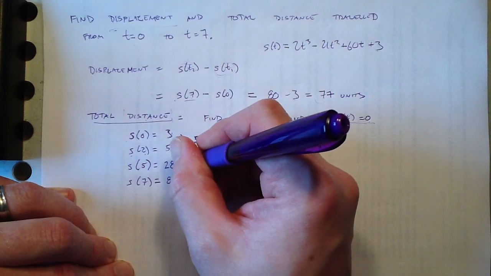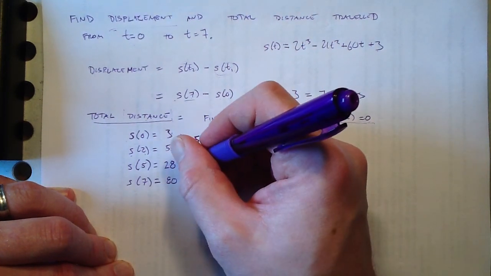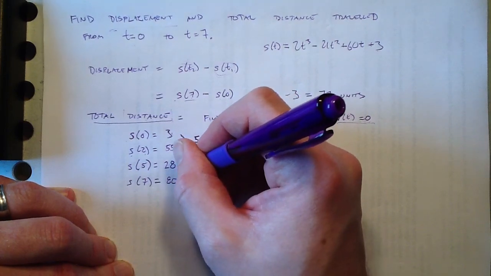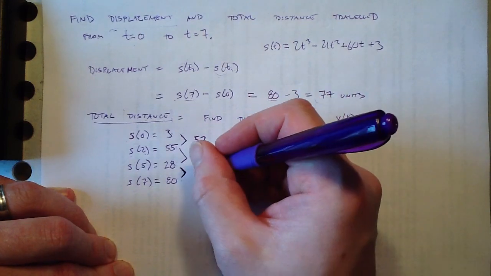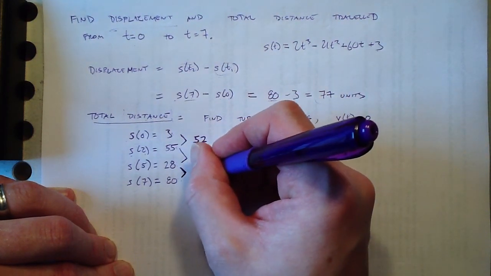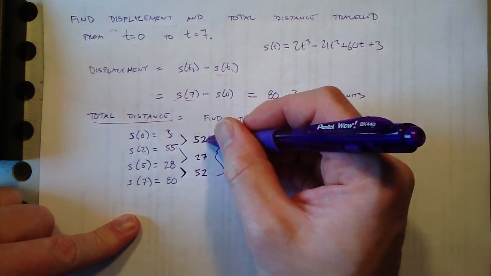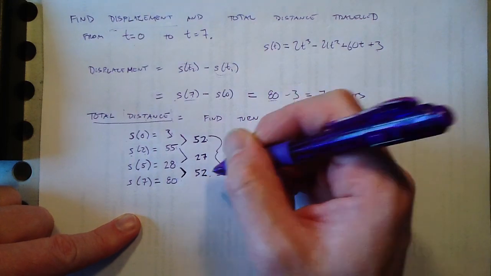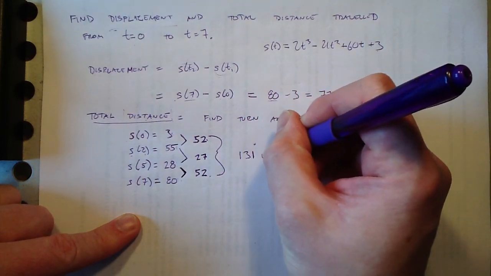Have you ever answered the question, how far is it from here to there with a negative number? No, you have not, because distance is always positive. Here to here, I went another 52. So what's my total distance traveled? 52 plus 52 is 104, plus 27 is 131 units.